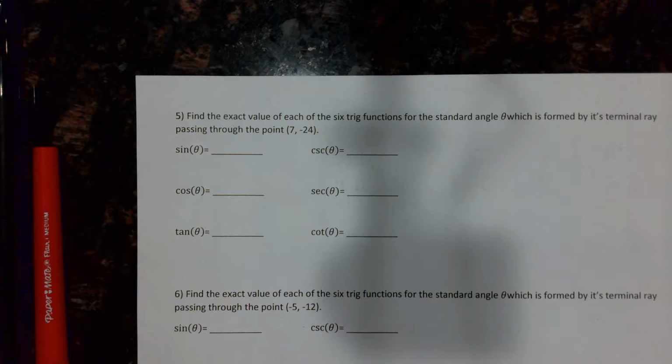Alright, so we are now on to number 5. This is our third way of being asked to find 6 trig functions, and we're going to use the third method. Now, they all start the exact same. We've got to draw our angle. Alright, but let's read this problem.